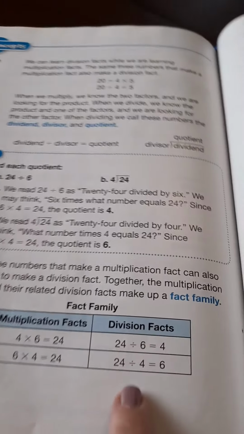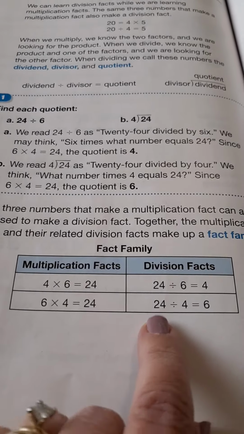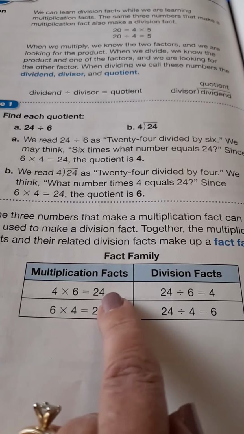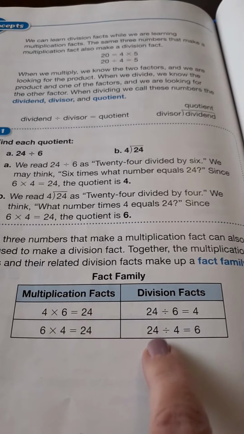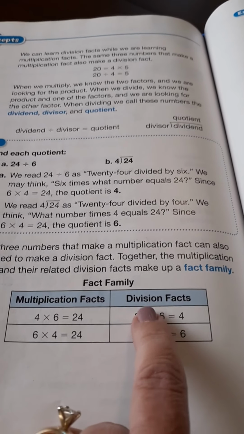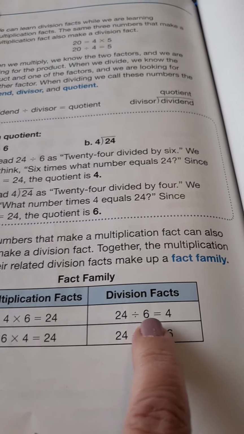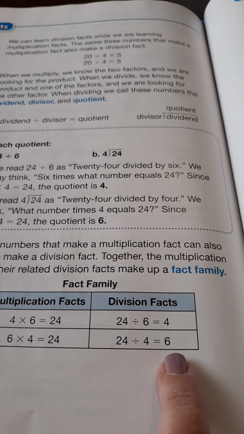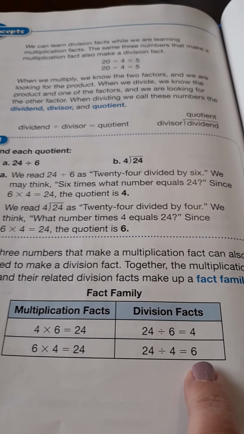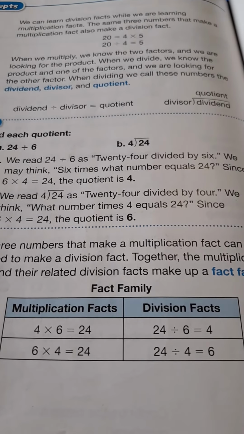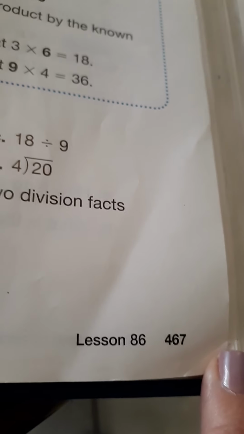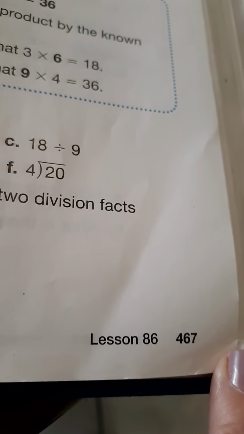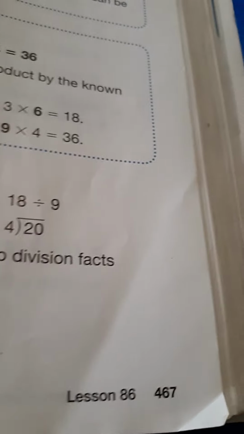And then here are division facts. Notice with the division facts, we start with the 24, the answer to our multiplication facts. These are dividends. So 24 divided by 6 equals 4, and 24 divided by 4 equals 6. Notice they're the same 3 numbers. All of them have 4, 6, and 24 in them. All right, let's look at another example on the next page. Oh, by the way, we're going to page 467 now, in case you are following along in your own book at home. Page 467.